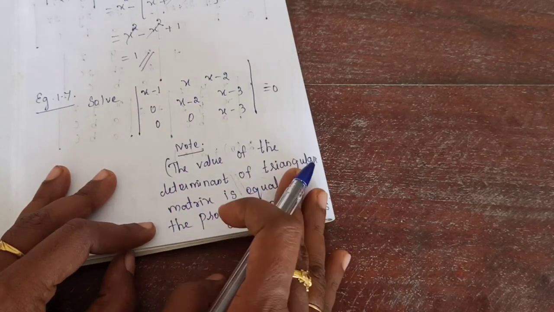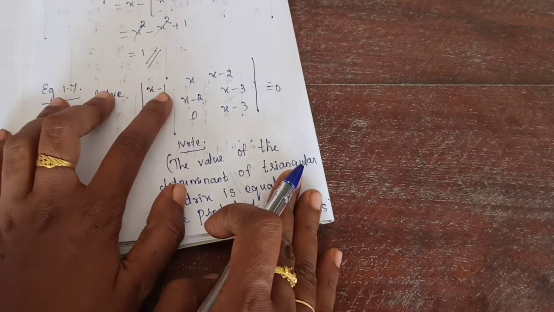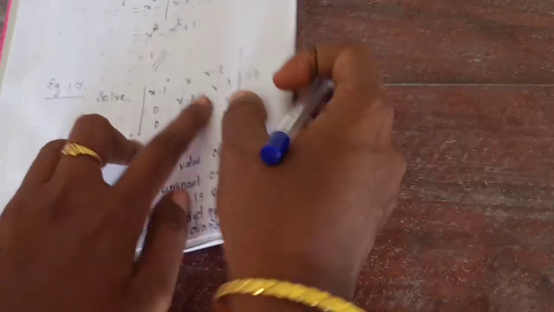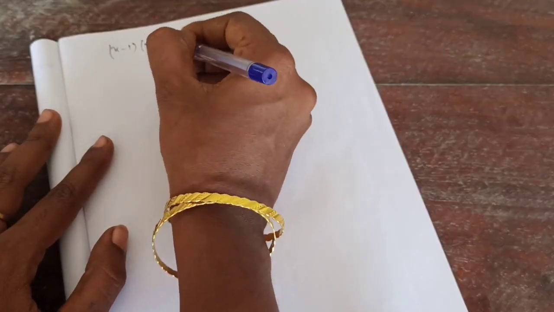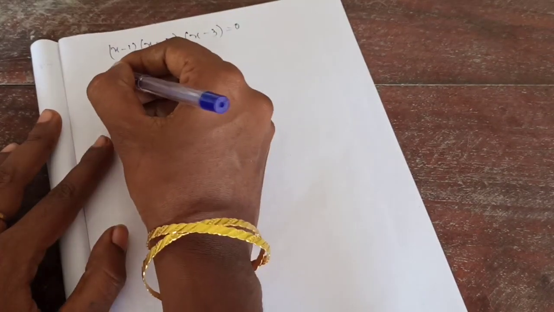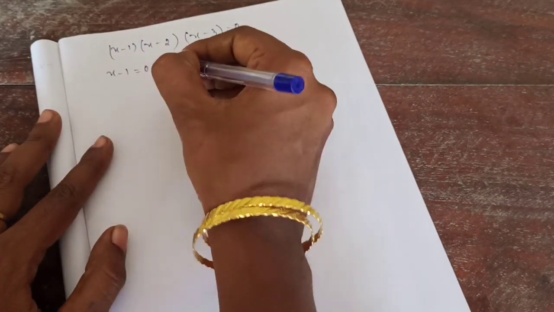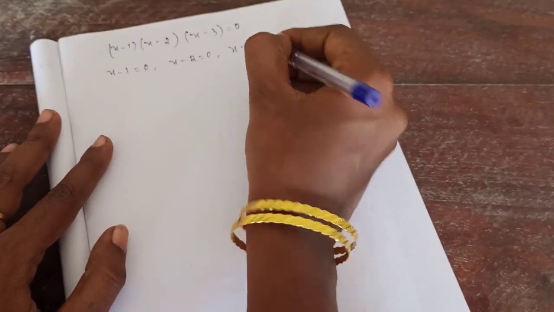Okay. So what are the main diagonal elements? X minus 1, x minus 2, x minus 3. So we are going to find the product of these 3. Okay. So x minus 1 into x minus 2 into x minus 3 is equal to 0. So how will we do? X minus 1 is equal to 0, x minus 2 is equal to 0, x minus 3 is equal to 0.